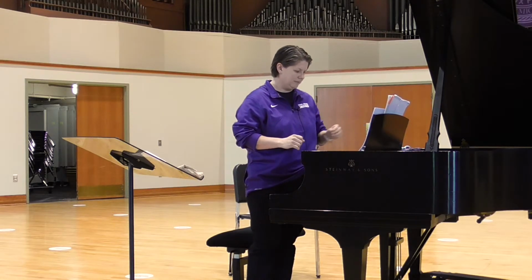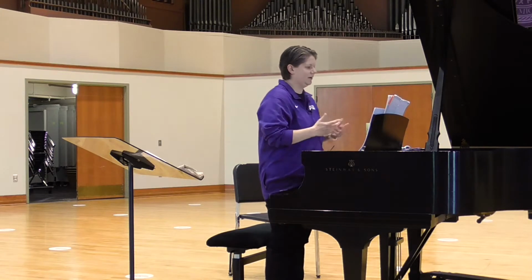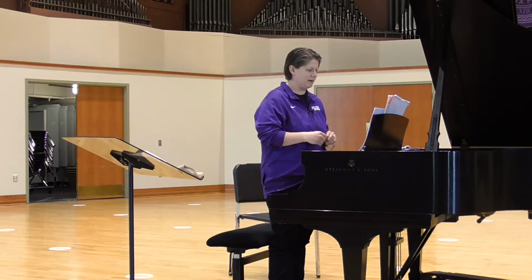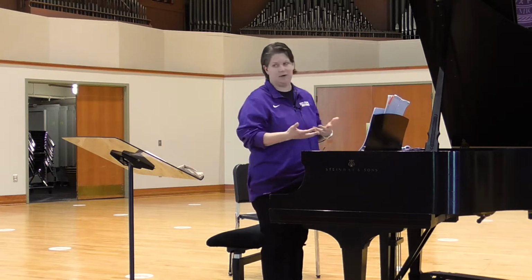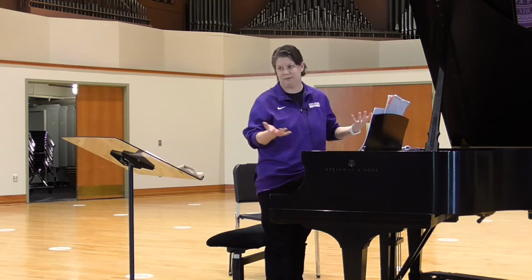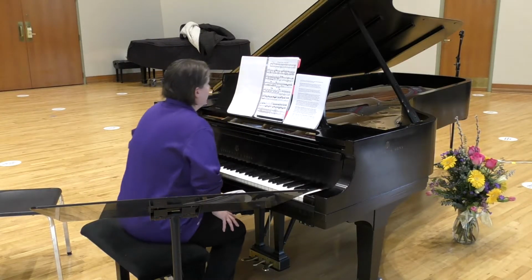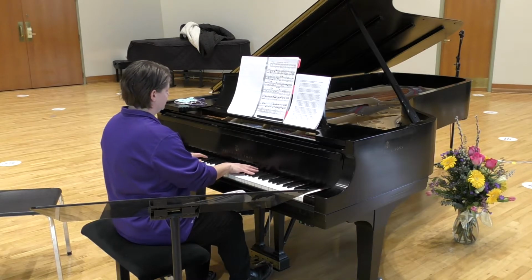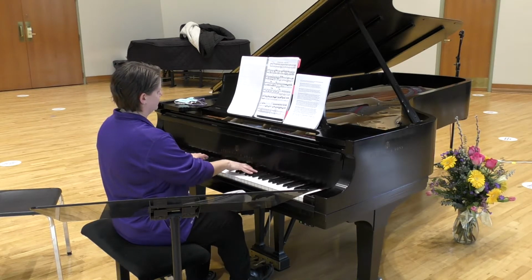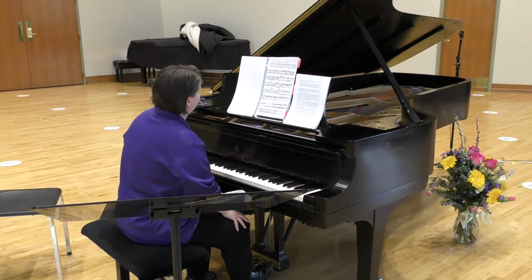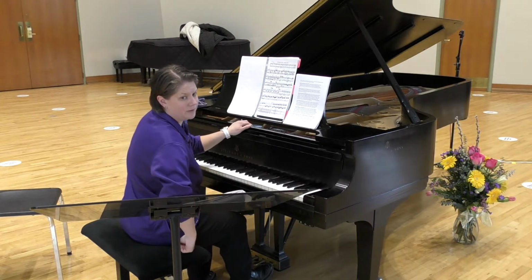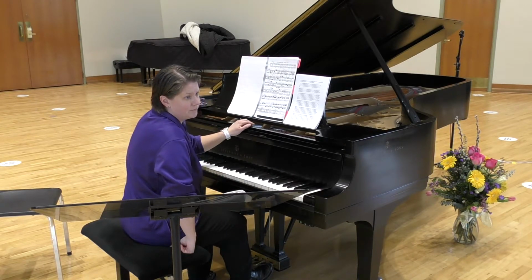Johann Horzalka's variation is marked adagio, and it's really an aria, for lack of a better generic term for this. It's got kind of an introduction. It's also, by the way, in the key of A flat major, which is the first time we've left home.